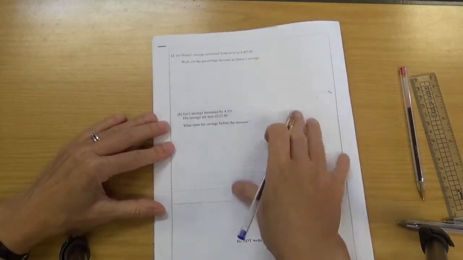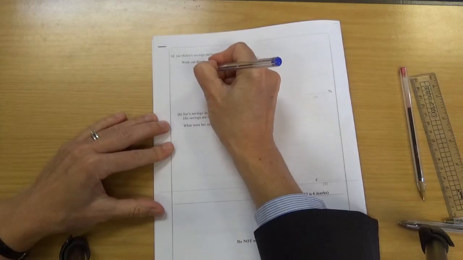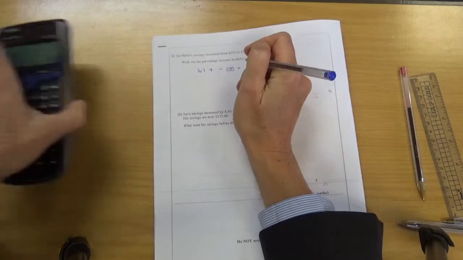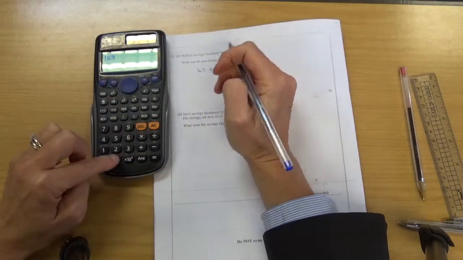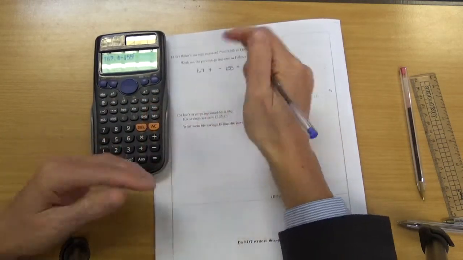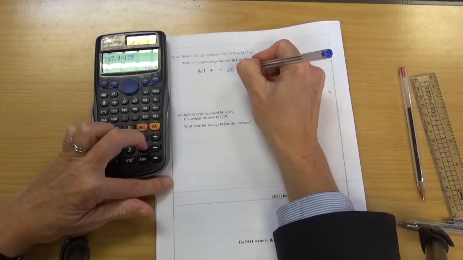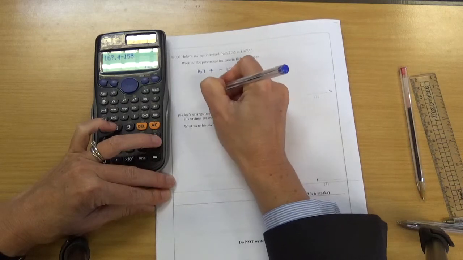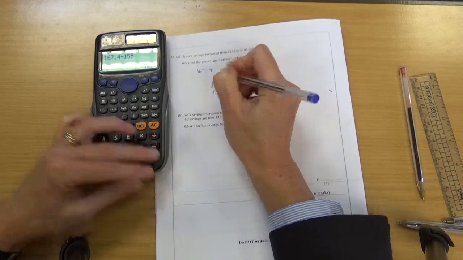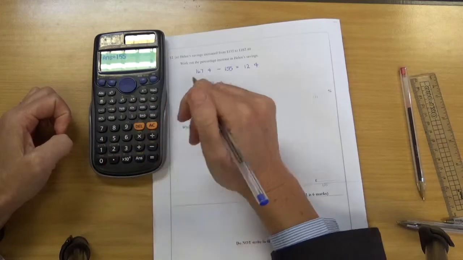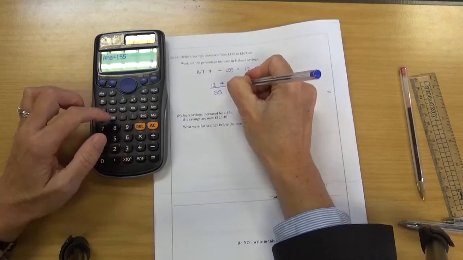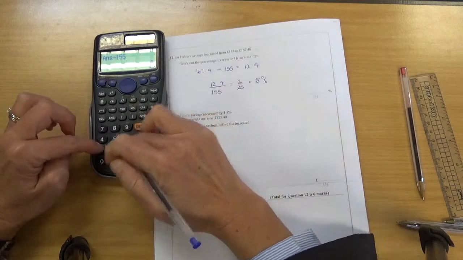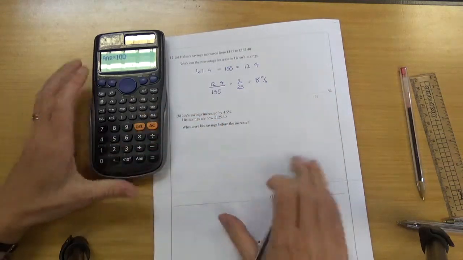So the actual increase is £12.4, and we're comparing that to what she started with, the 155, which is 2 out of 25, or 8%. Multiplied by 100 just to check that, 8%.